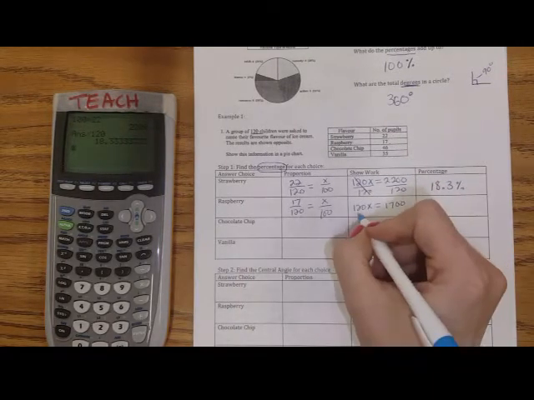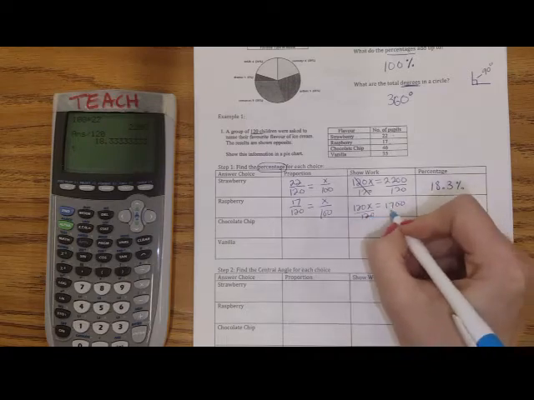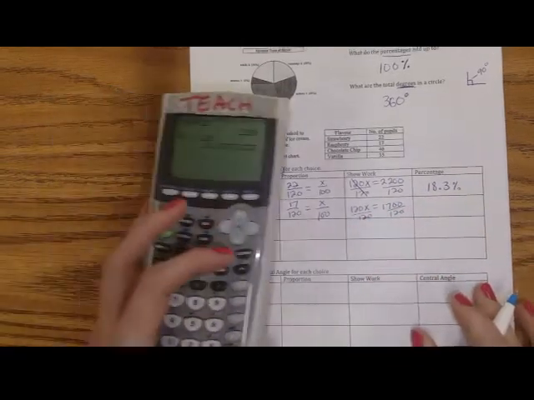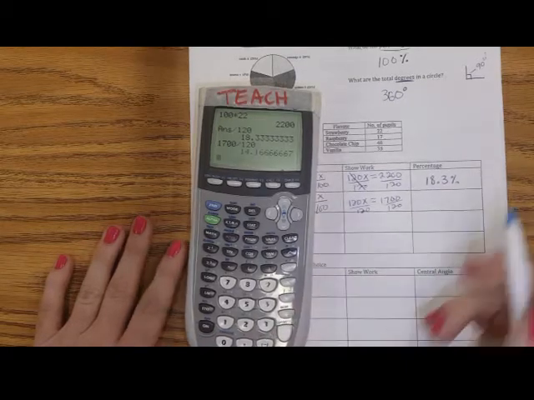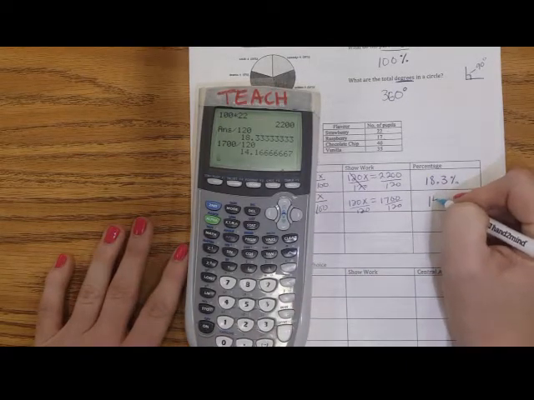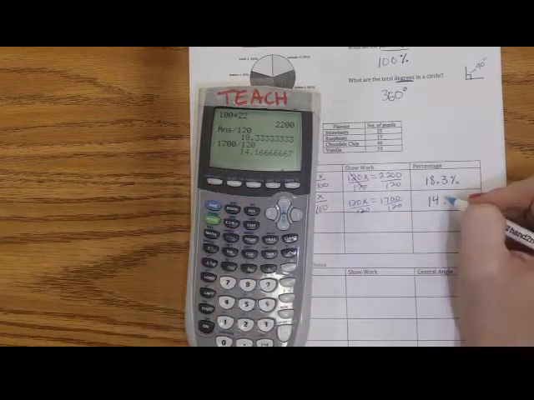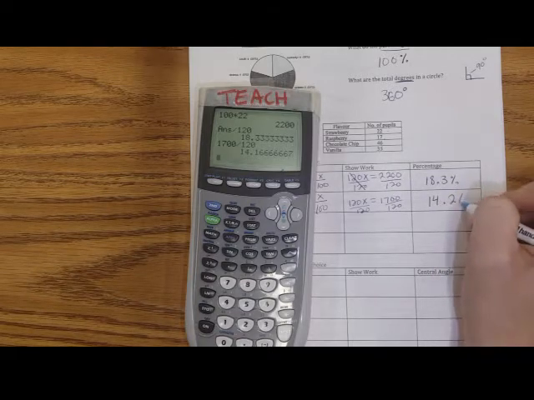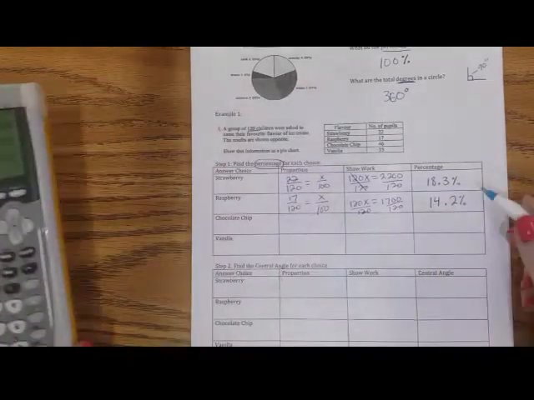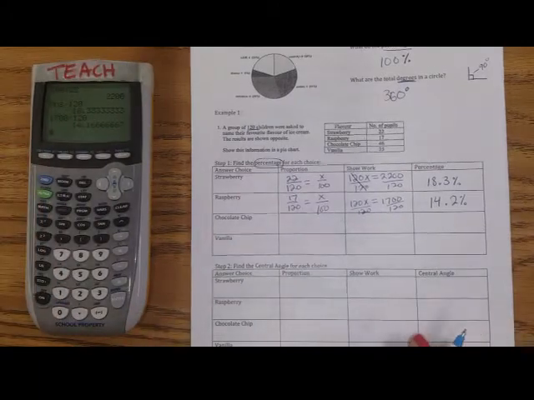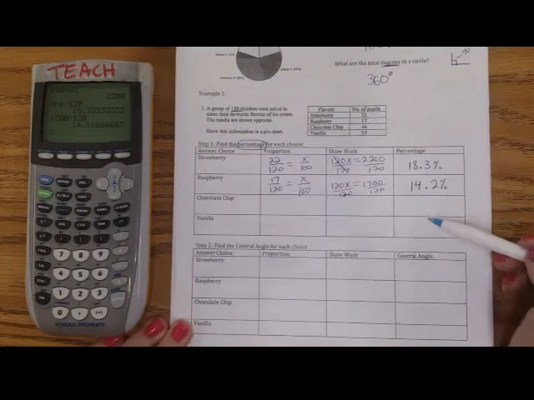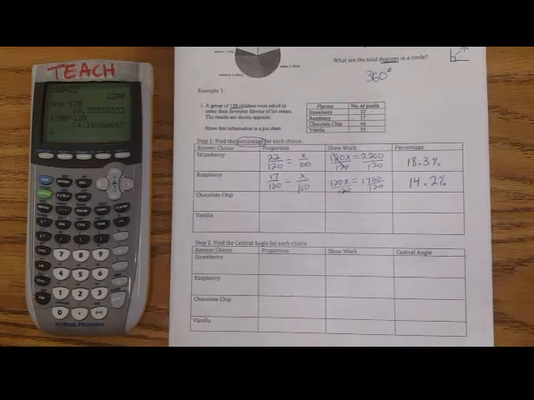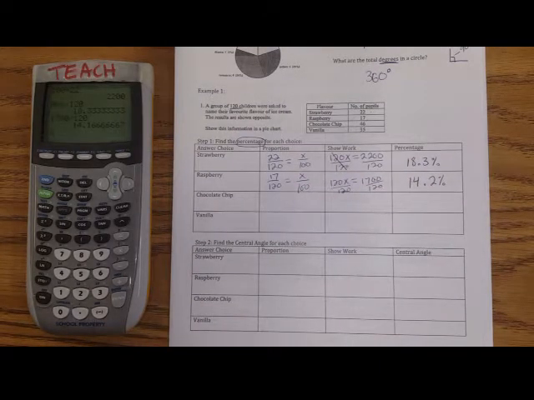And then to get the x by itself, I would divide both sides by 120. And so that is 14 point, let's round it to 0.2. And once again, we just found percentage, so I'm going to put my percent sign. Don't forget your symbols. So you guys go ahead and do the chocolate chip and the vanilla and figure out what percent of each the students picked.